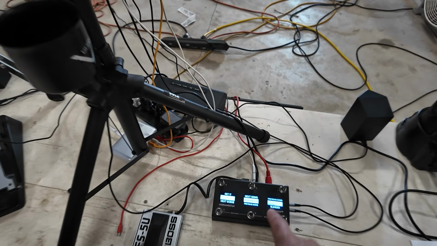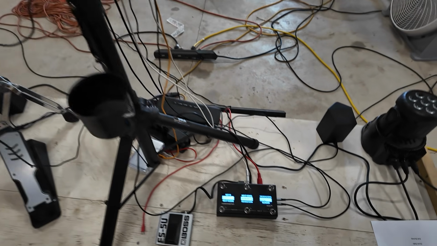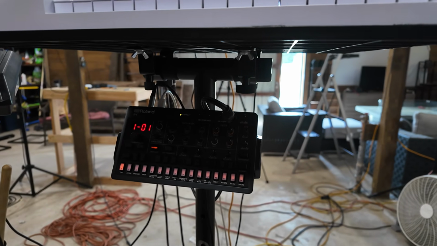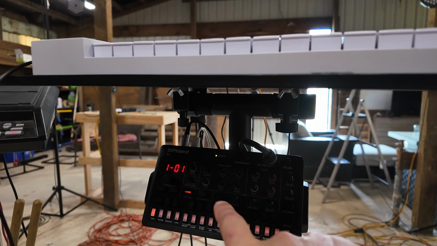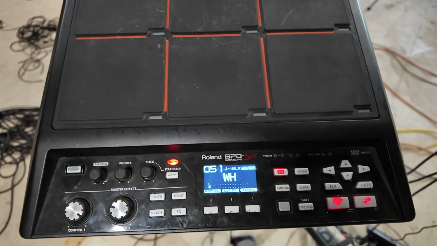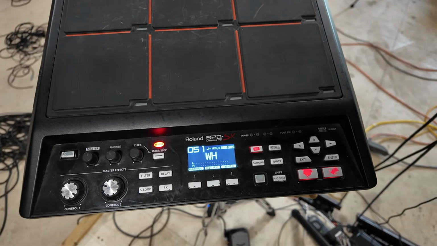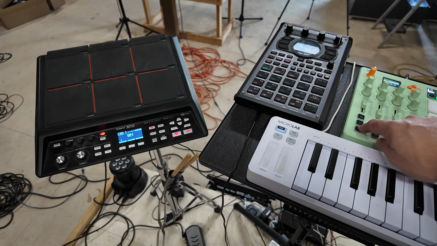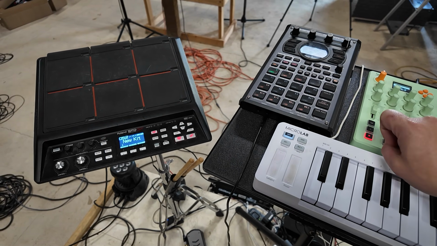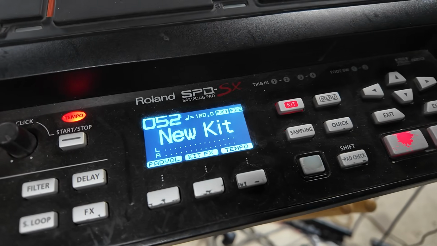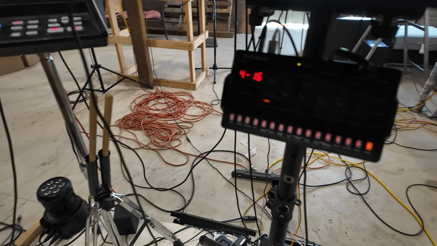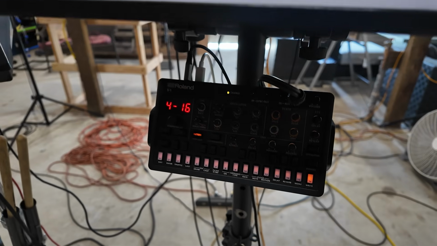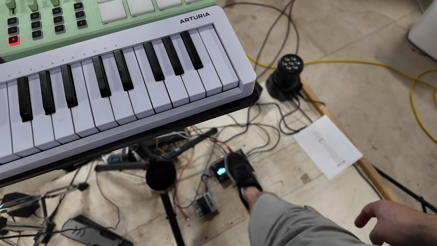So now, when I step on the next song switch, or hit the next song button, that's gonna go to song 2, which is lower level. The S1 should jump all the way to bank 4, slot 16, and the SPD-SX should jump to kit number 52. Okay, I'm gonna do it right here, because this button is a little easier for me to push. Boom, look at that, it changed. Kit 52, and yes, bank 4, slot 16. Mission successful.